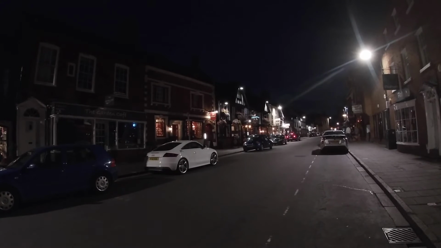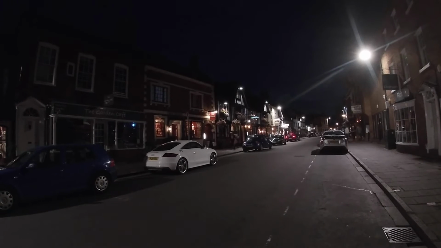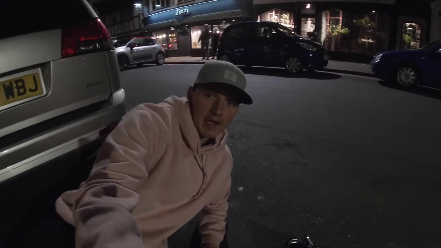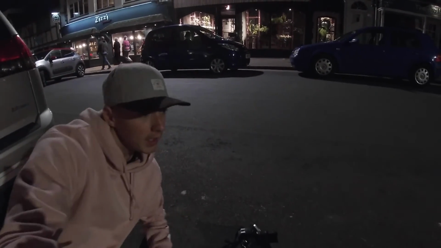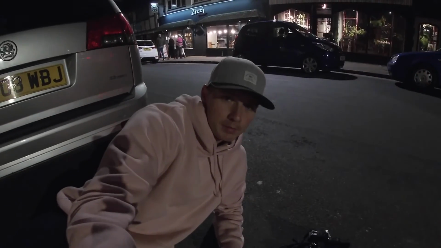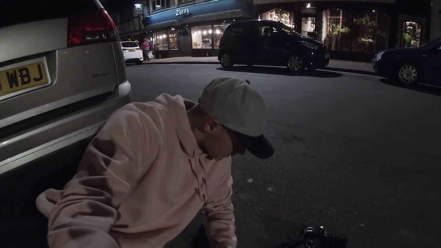Hopefully I'll be able to create quite a busy atmosphere, because it's getting quite quiet now. But yeah, that's the idea. I'm actually lying on the road in the middle of a high street, but yeah, I just had to check the settings.